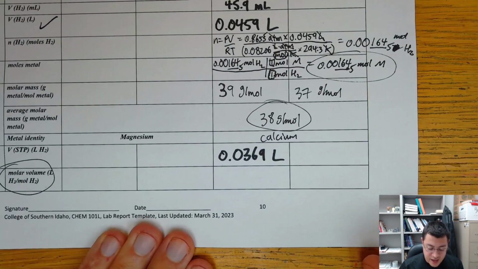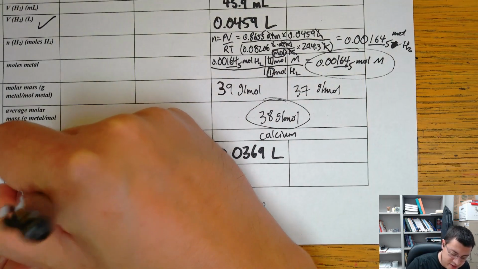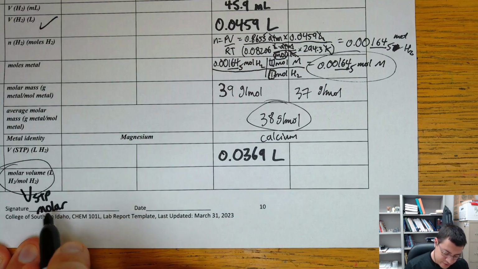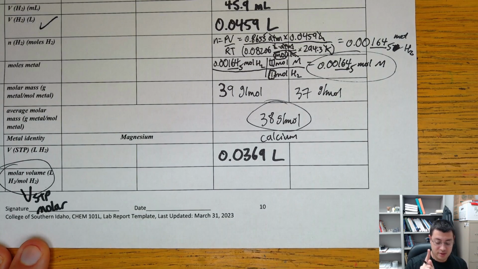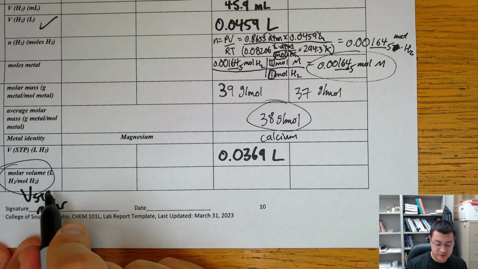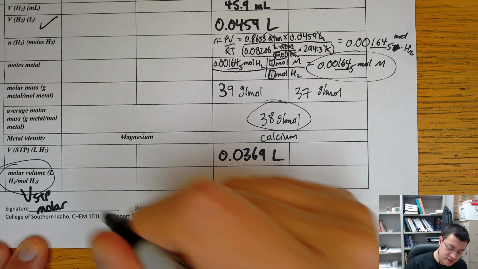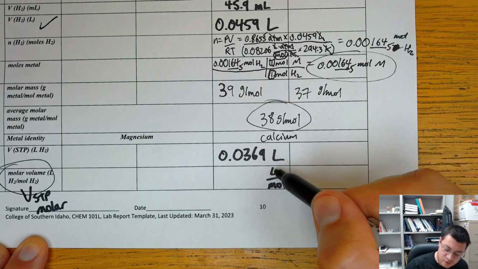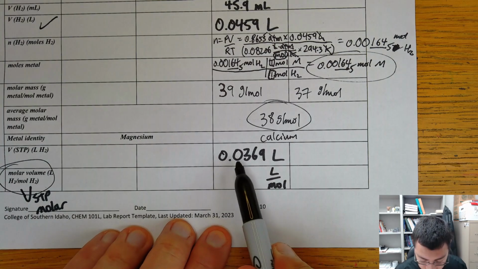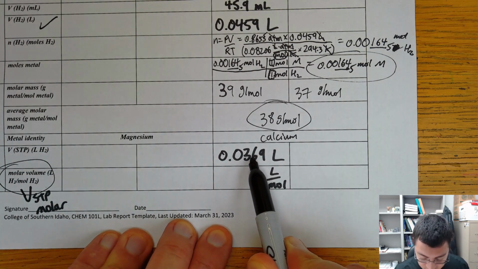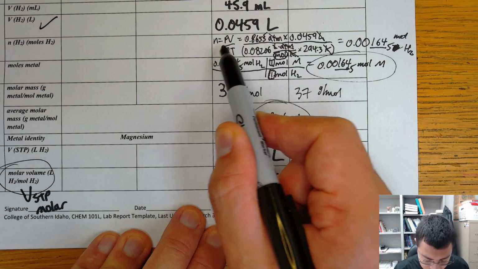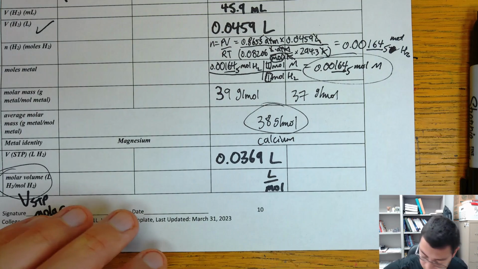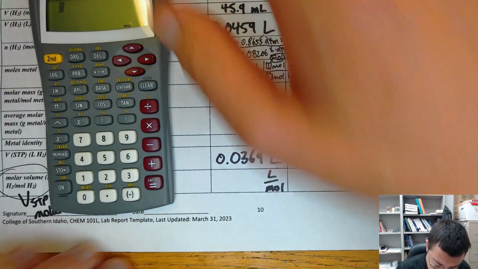Okay. All right, and then the last part is something called molar volume. V STP molar. Okay. This is our way of saying, hey, for 1 mole of gas under STP conditions, how much volume would that 1 mole occupy? So this is going to have units not of liters, not of moles, but of liters per mole. Okay, the volume for 1 mole. So to do that, you will take your STP volume and then divide it by your moles of gas, which is this box of n H2, 0.001645.